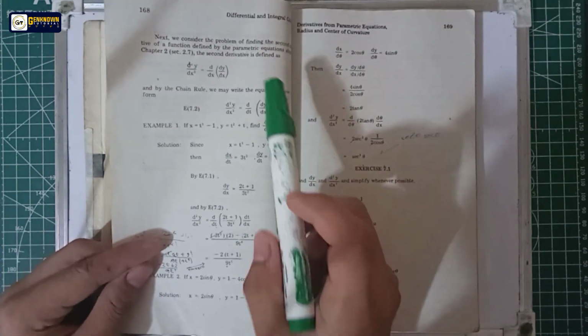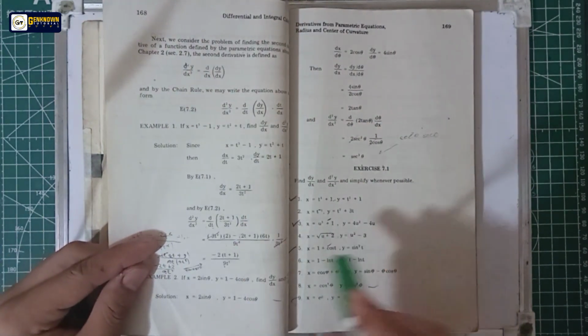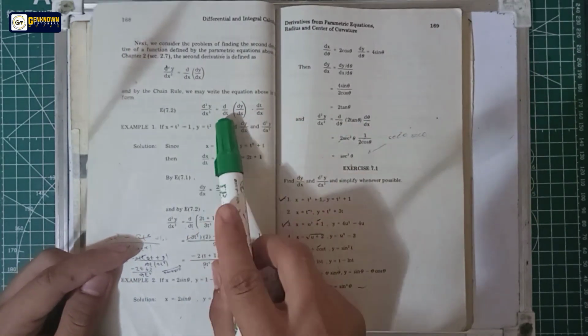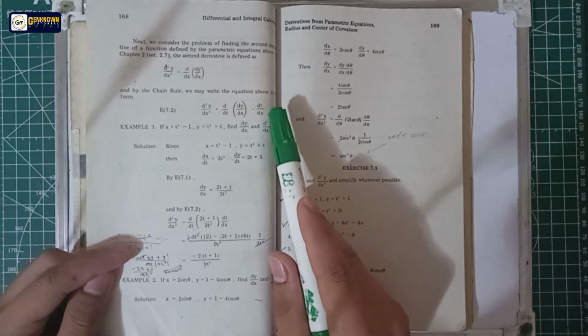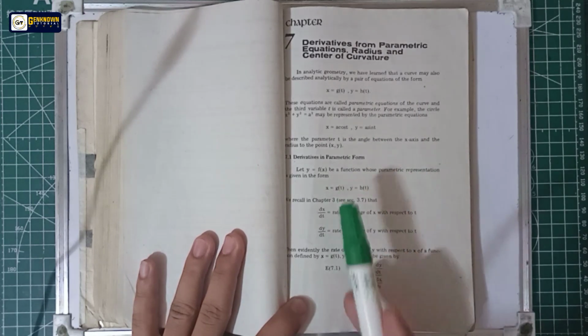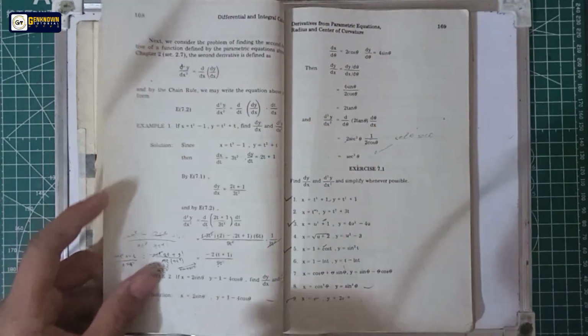While the second order in parametric form, or the second derivative in parametric form, is expressed as the derivative of dy over dx with respect to x, or we can say that it is also equal to the derivative of dy over dx with respect to t, multiplied by the inverse of the derivative of x with respect to t.